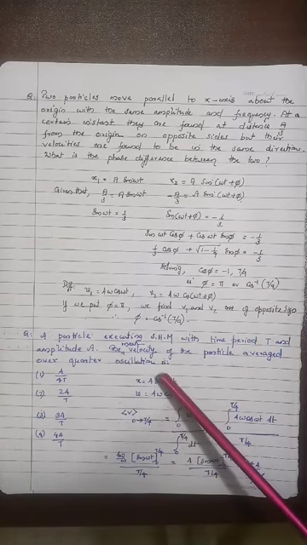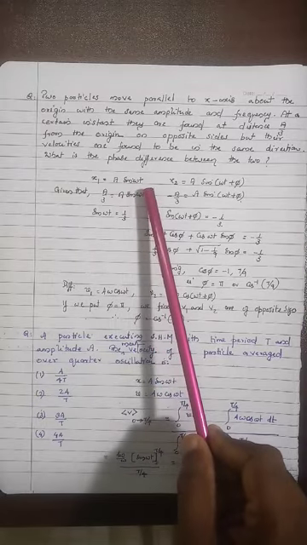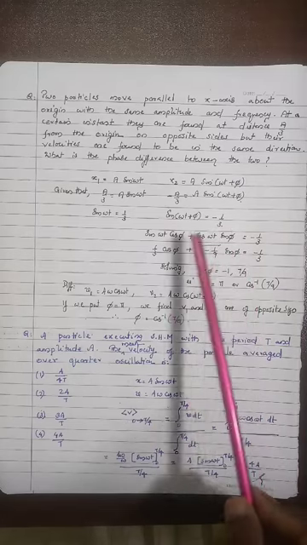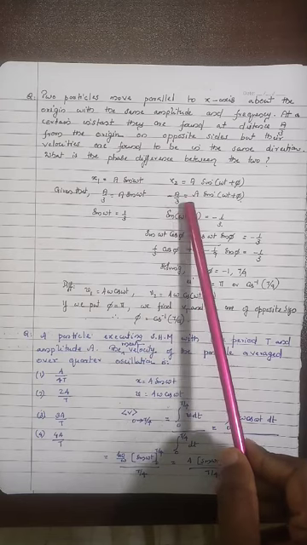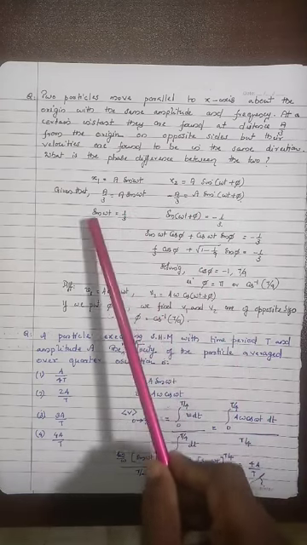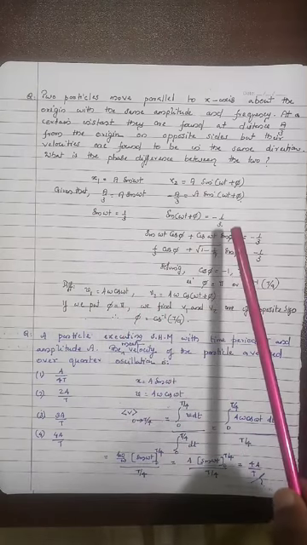Look at the procedure. We know x1 is a sin omega t, say, then x2 can be written with a phase difference phi. It is given as a by 3, but in the second case it is opposite and hence minus a by 3. So from that, sin omega t is equal to 1 by 3. But here sin of omega t plus phi is minus 1 by 3.